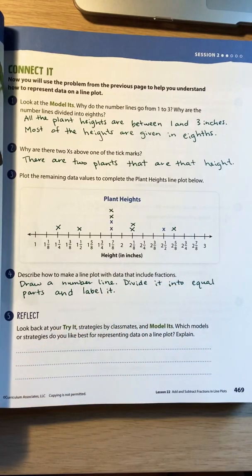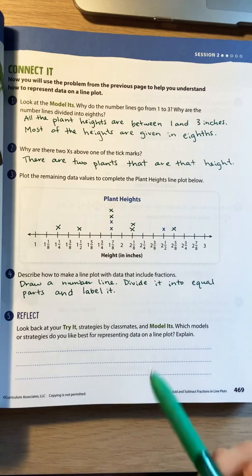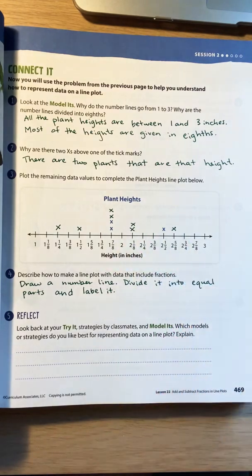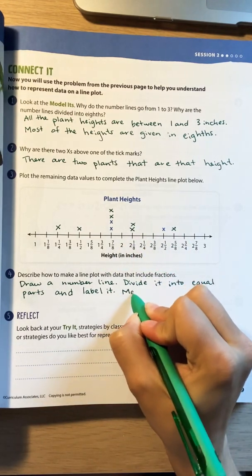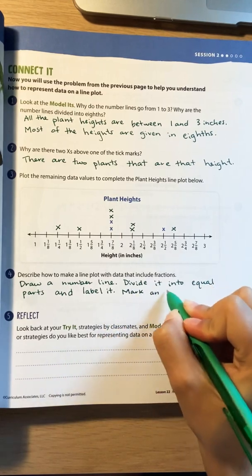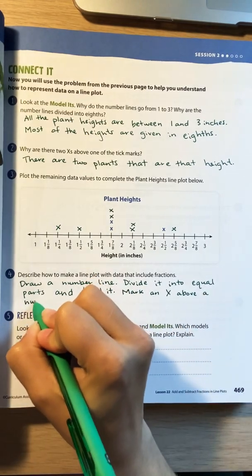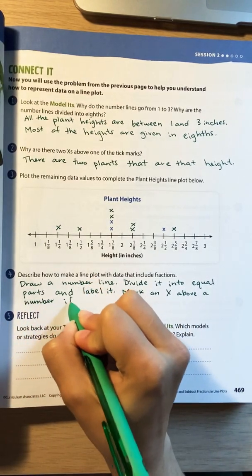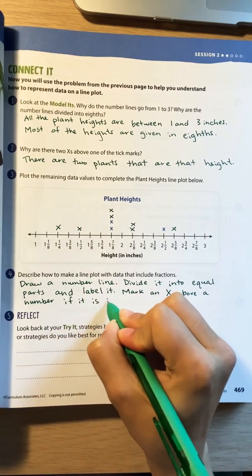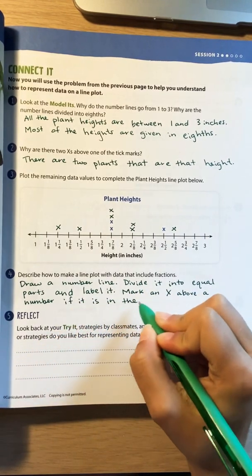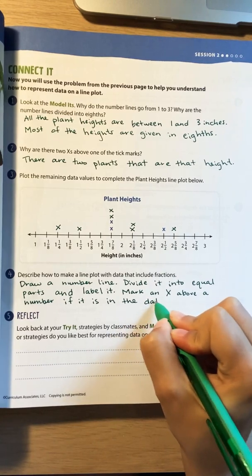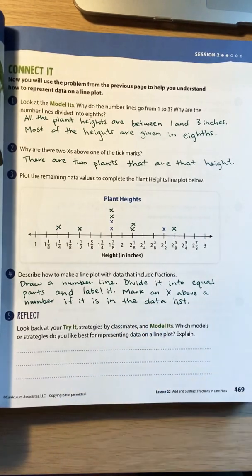Okay. And then you mark X's above a number for each time it appears in the data. So every time in your list you have like 2 1/8, you put an X above it. So mark an X above a number if it is in the data list, like the list of plant heights is the data list in this case.